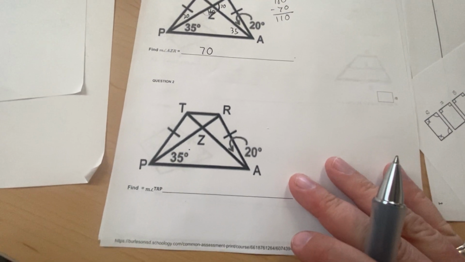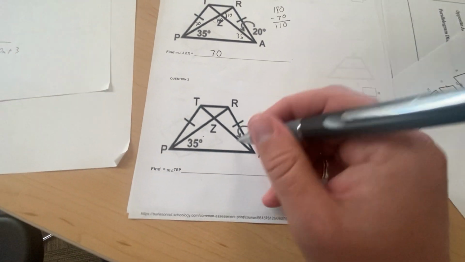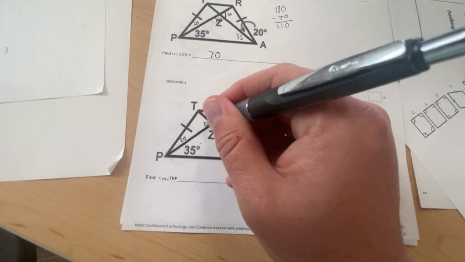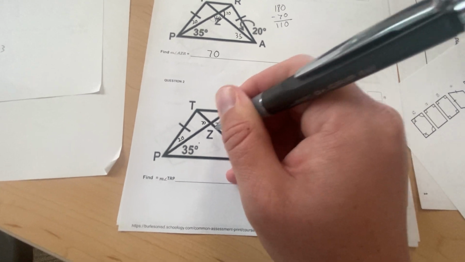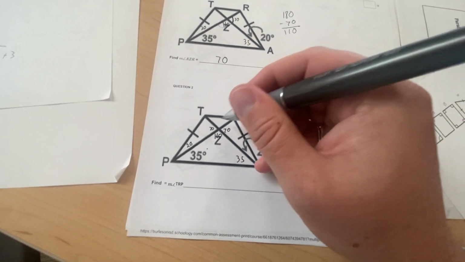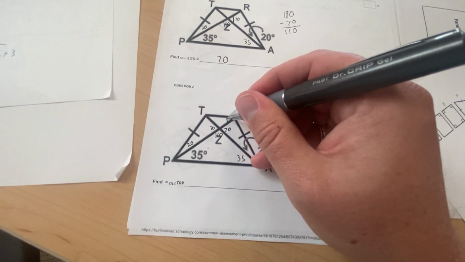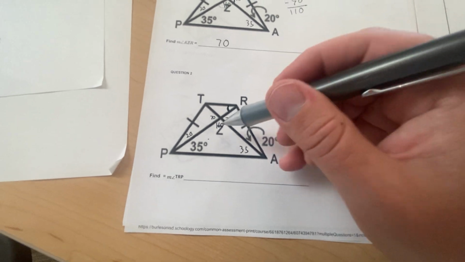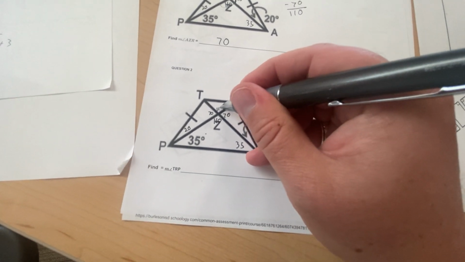Okay, the next question is using the same trapezoid, so I can fill in this as 35, this is 20, this is 70 and 70, this is 110. And it's asking me for TRP, which is this angle right here. Knowing that, if this is 110, then this one here is 110.